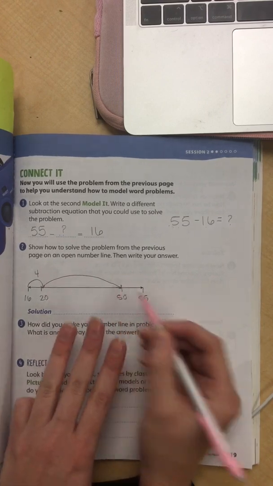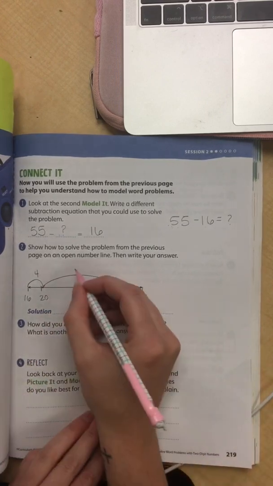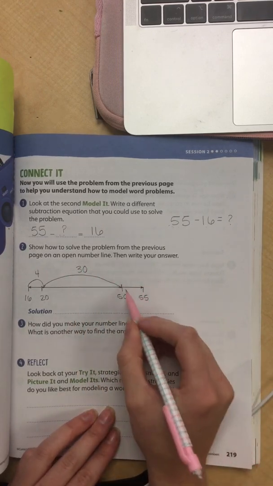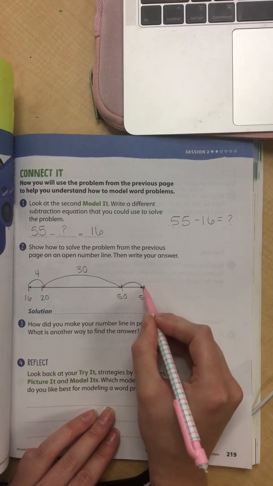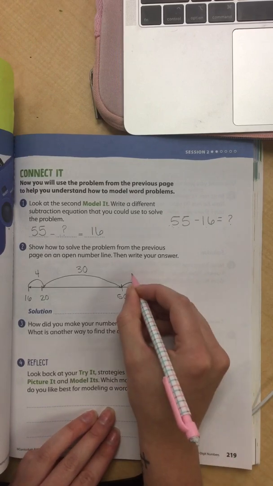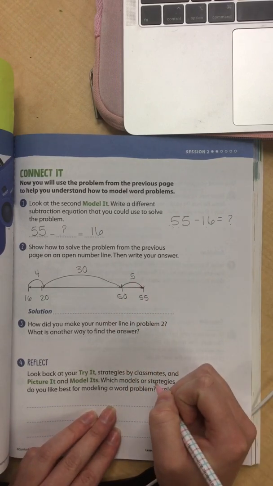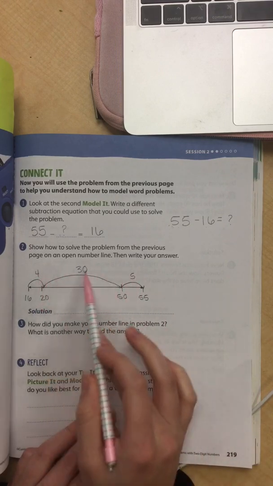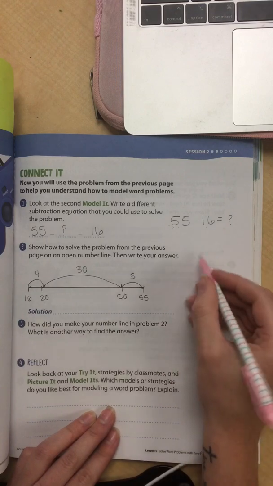And it took me 3 tens. 3 tens is the same thing as saying 30. And then I just have to make one final jump from 50 to 55. And that is 5. My very last step, I cannot forget my last step. I have to add my 3 numbers together. I need to see how many jumps total it took.